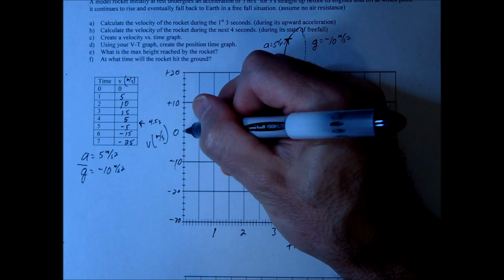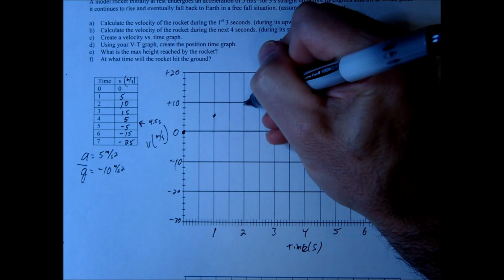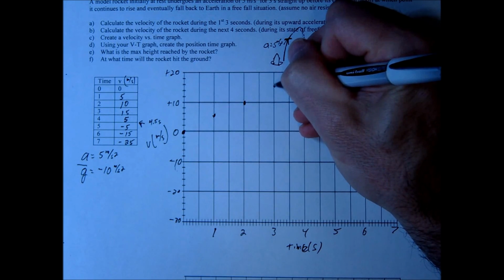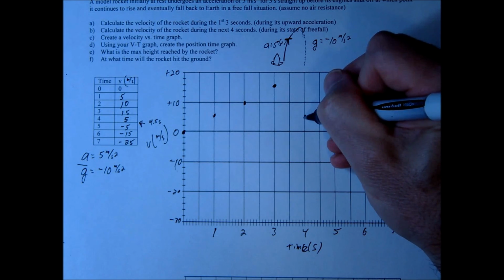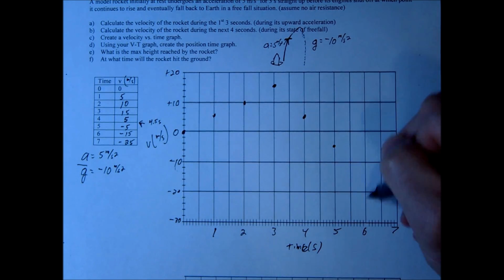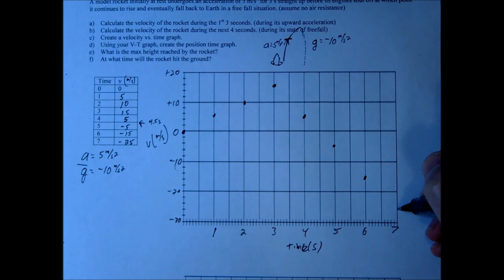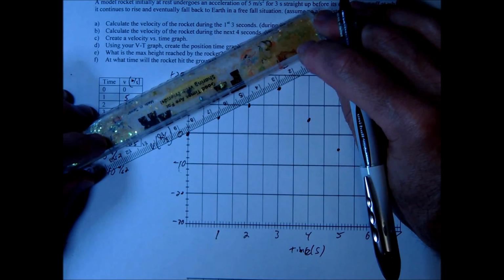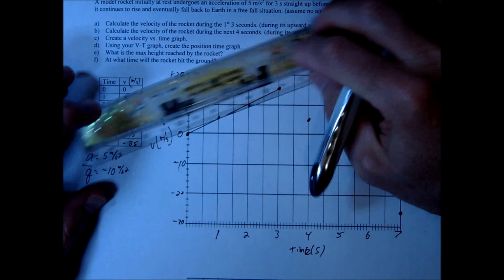So we got 0, 0, we got 1, 5, we got 2, 10, we got 3, 15, we got 4, all the way down to 5, 5, we got all the way down to -5, 6 we have all the way down to -15, and 7, -25. Okay, and these are linear, as you can clearly see, so let's go ahead and connect these with lines.